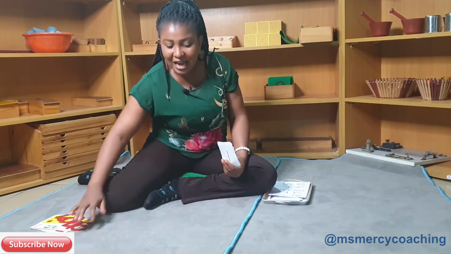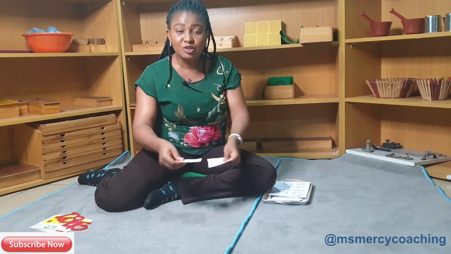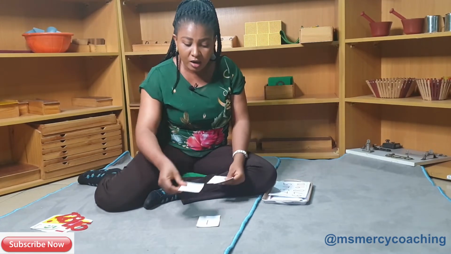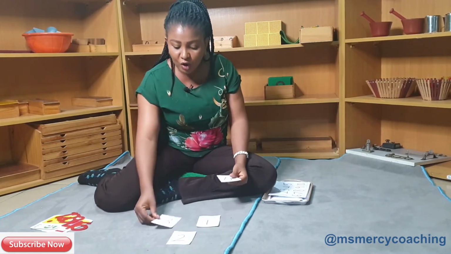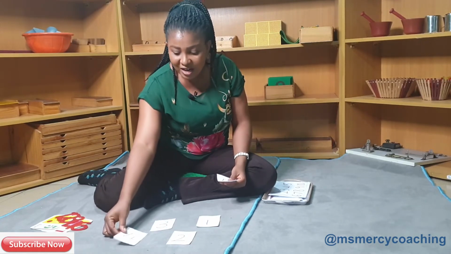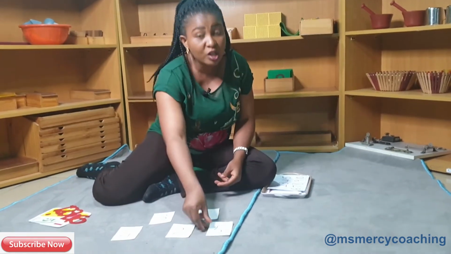I'll move this aside and then place these numbers randomly on the rug, on the tile, on the floor, on the table, wherever. It just has to be a plain surface. It could also be on the wall.